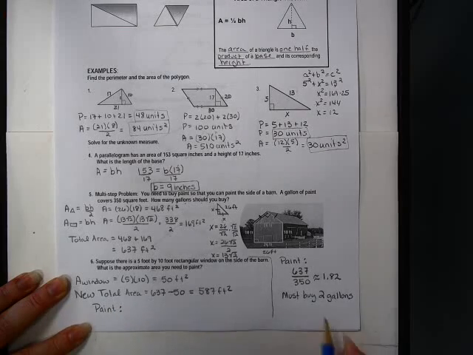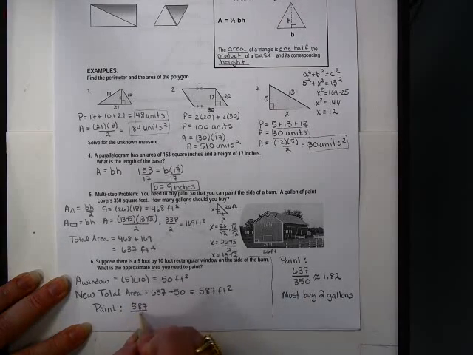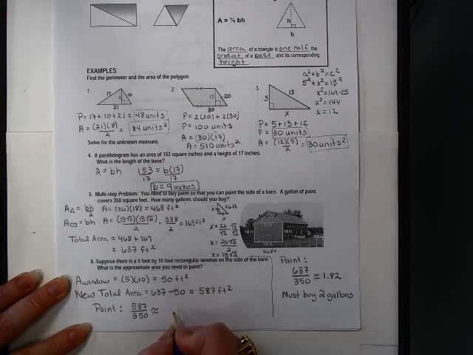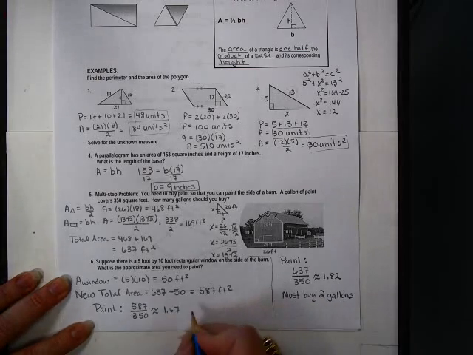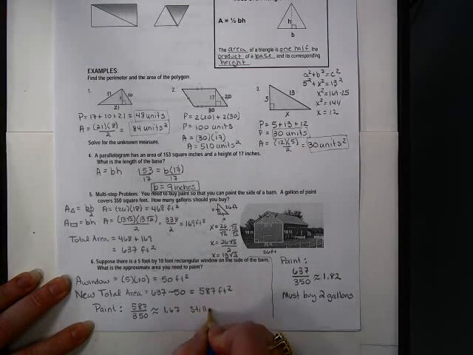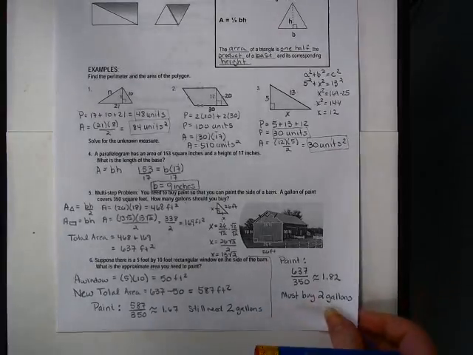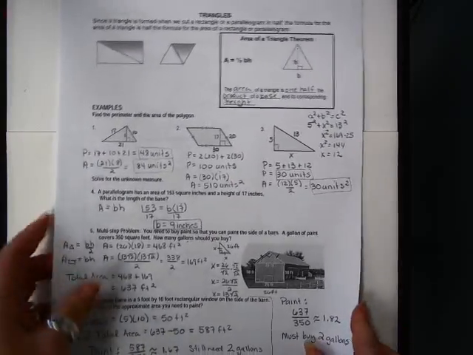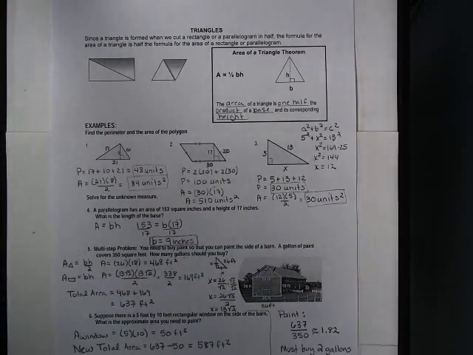So paint. Again, remember, you take the total area you need to paint, which is 587, divide it by 350, and this time I get approximately 1.67. So no, it doesn't change the amount of paint I need. I still need 2 gallons. I'll just have more left over. All right, folks, that is it for notes 11.1.